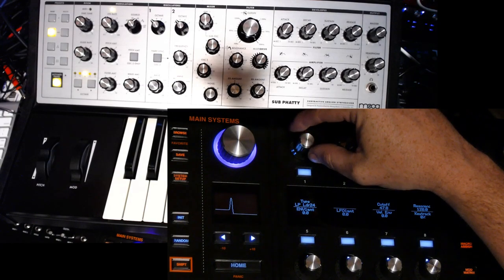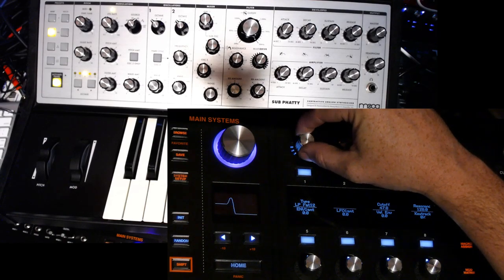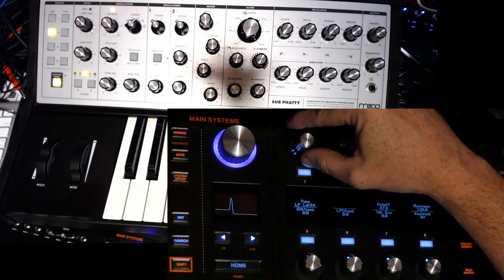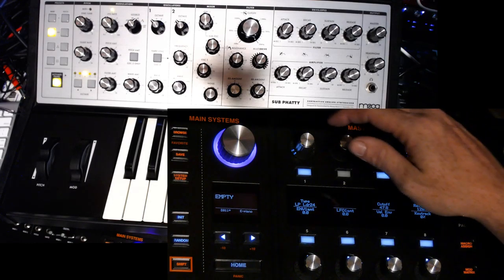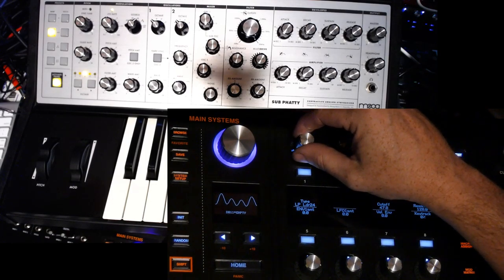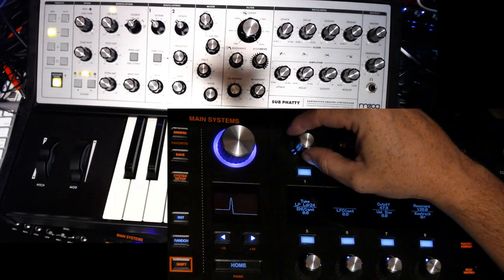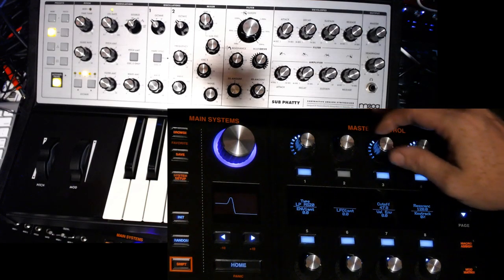You can hear the bass drop there. And you'll notice that it just has a slightly different character, not just the bass drop, but the way that the resonance is as well. And then we can go to the MS-21.